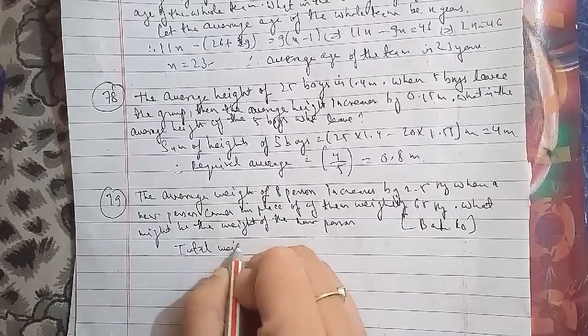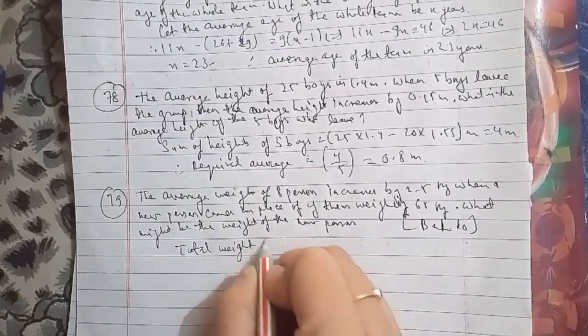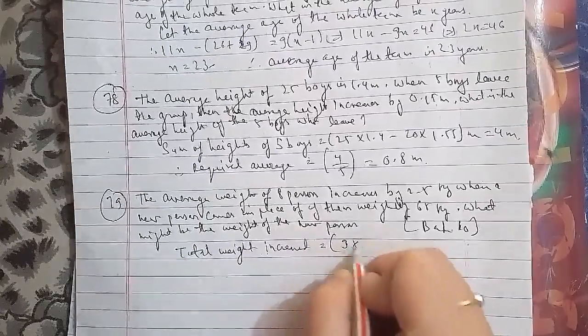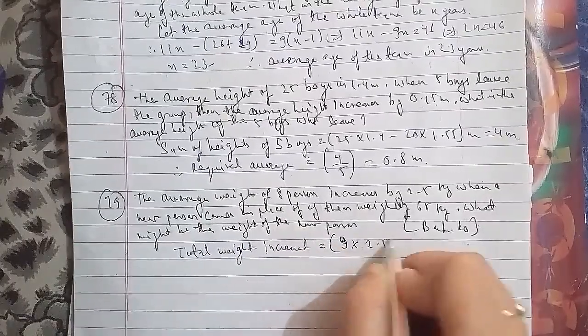Now for the same cases, we have as an answer that the total weight increase is 20 kg, and the weight of that new person is 85 kg here.